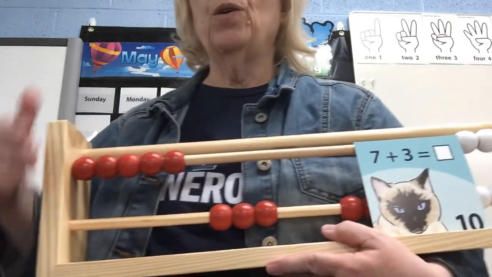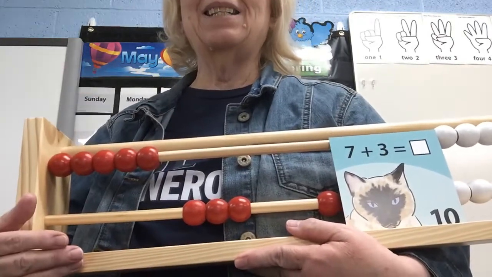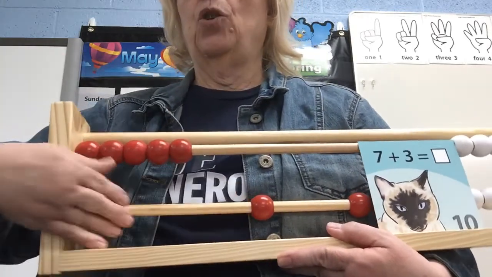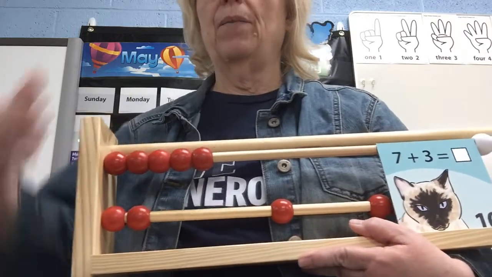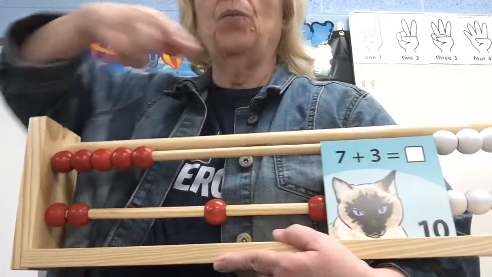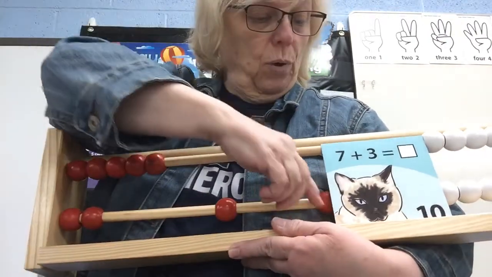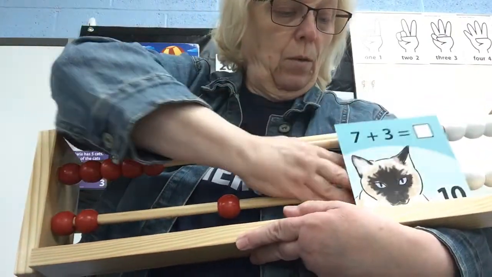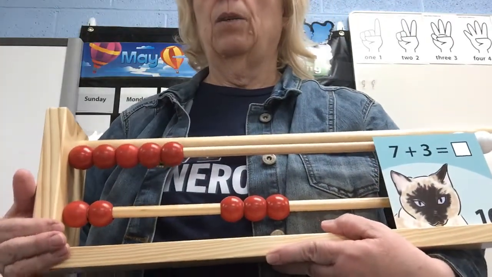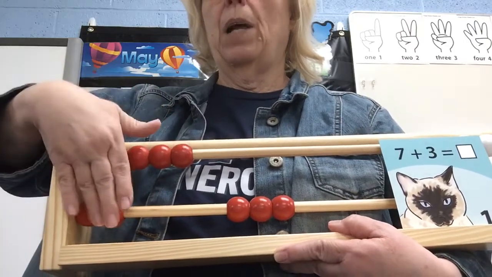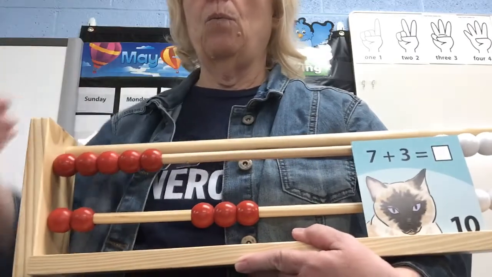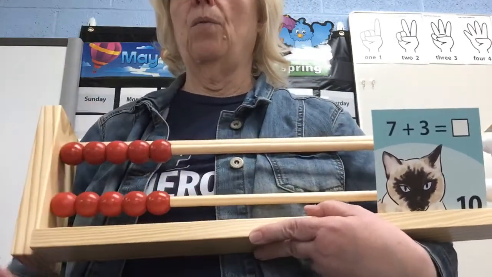How many more do we need to make 7? We've got 5, we need to add 2 more. There's our 7. 5 plus 2 is 7. Now 7 plus 3 more. So we've got to pull over how many more beads? 3. And here's our 3 beads. So we have our 5 frame plus 2. 5 plus 2 is 7. And now we want to add 3 more. Here's our 3. We're going to move them over.